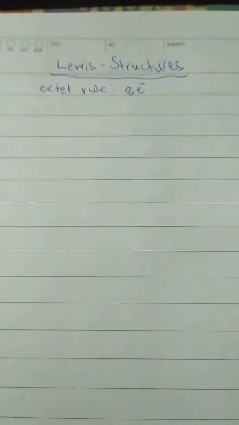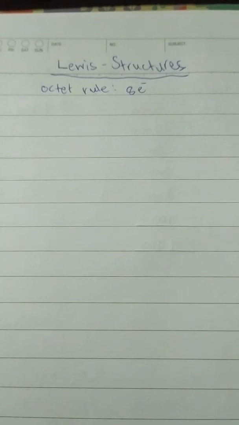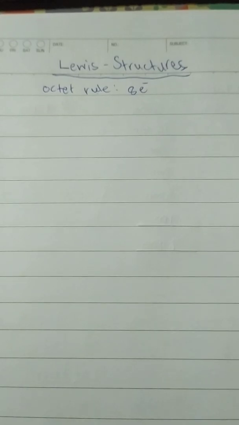The octet rule says that each one of the elements, with the exception of hydrogen, wants to have 8 valence electrons. What is a valence electron? A valence electron is how many electrons are on the outer shell. So how many on the outside? And you can read them from the group.